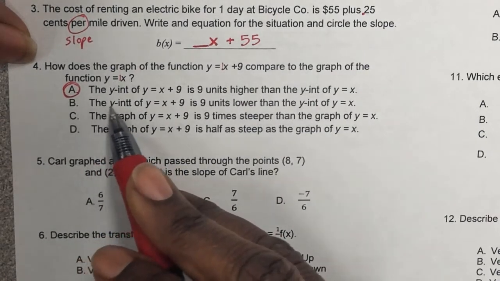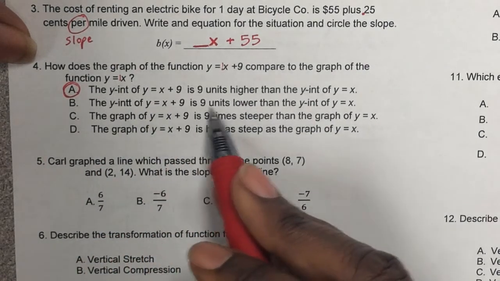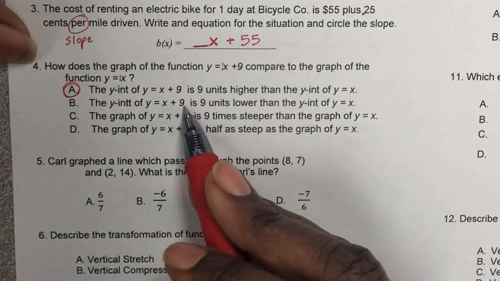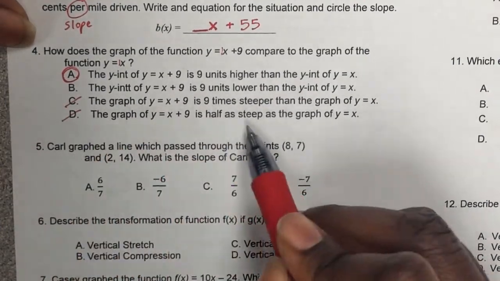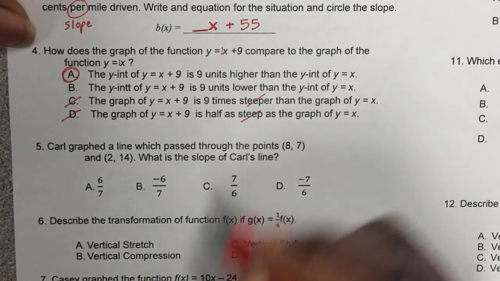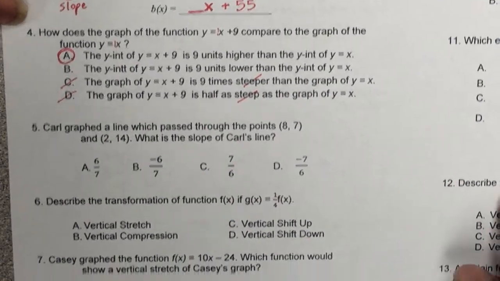It can't be this one. The y-intercept of this is 9 units lower. No, it says plus 9, so it's higher. It definitely can't be these, because we changed the y-intercept, but that does not make it steeper or half as steep.